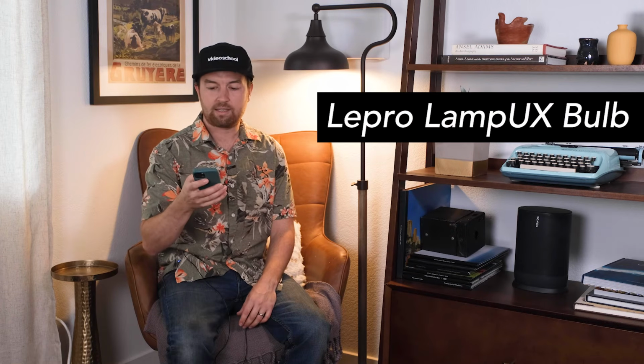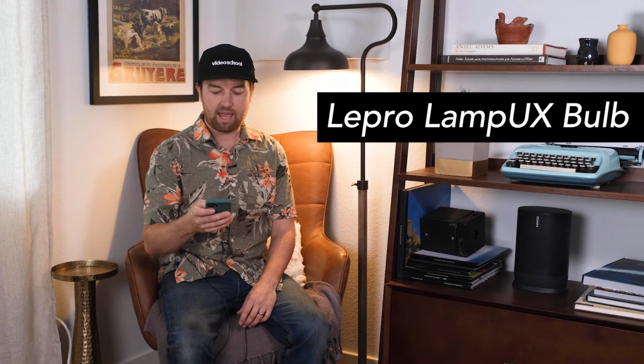Now, a cool thing is with this lamp, I put in a smart LED bulb. It's from LePro LampUX, and it's the smart bulb. And I can change the color temperature of this bulb. I can even change the color, which is pretty cool. So I've played around when I'm doing different tutorials. If I'm doing something like a Premiere Pro tutorial, the colors of Premiere Pro are purple. If I'm doing something that's more video school online related, I do my teal.